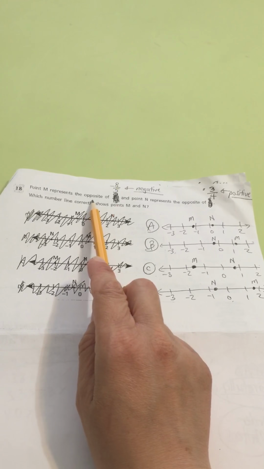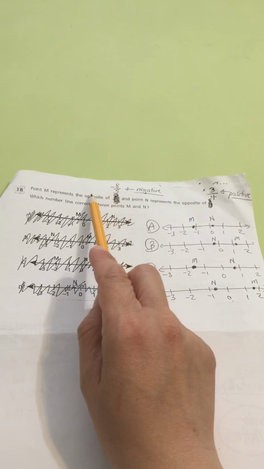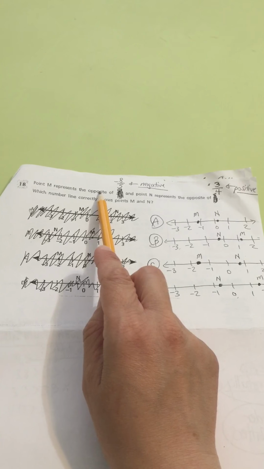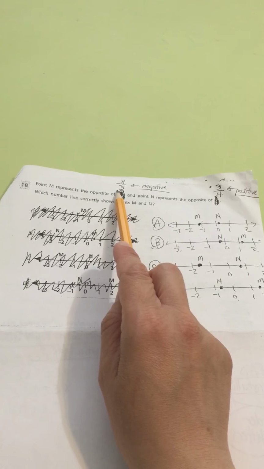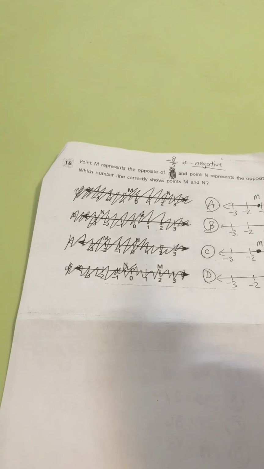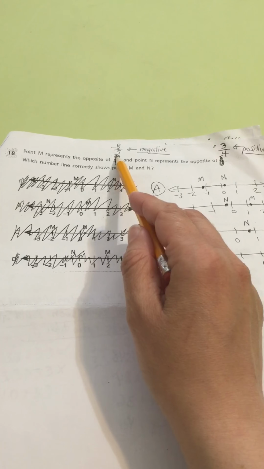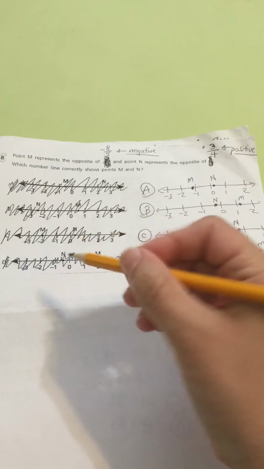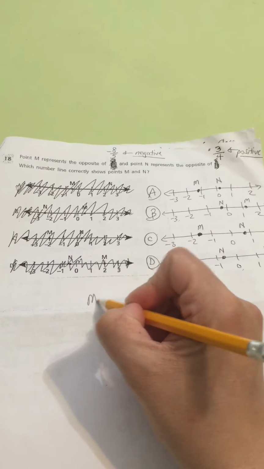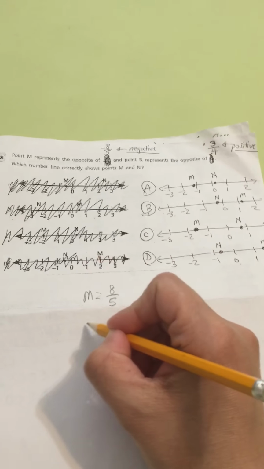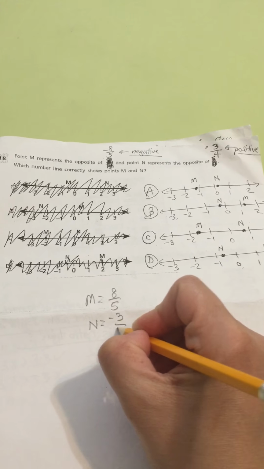Now, the opposite of a number is referring to the sign being the opposite. So if I have negative 8/5, then it would be a positive 8/5. That would be the opposite of it on the other side of the zero, or origin. So first you have to solve this and say, okay, M has to be positive 8/5. And then N represents the opposite of positive 3/4. So the opposite of positive is what? Negative. So N is going to be negative 3/4.